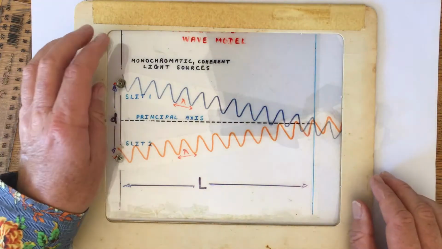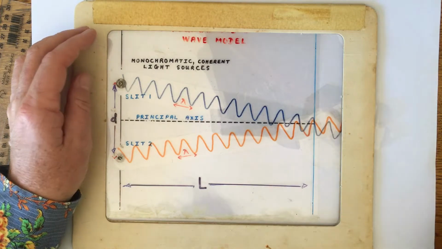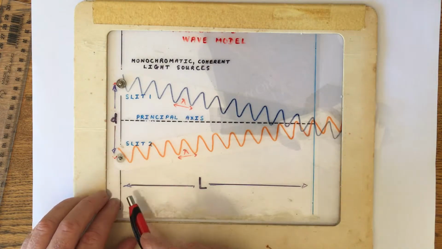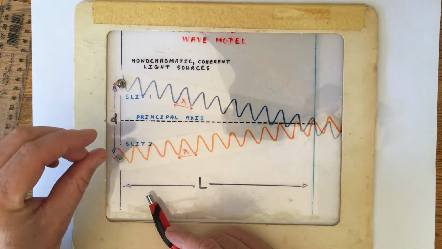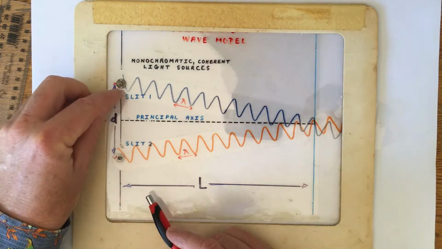Kia ora, folks. I just want to talk about the physics of interference. So this model I've got here is a double slit, basically a tiny little slide with two little gaps.